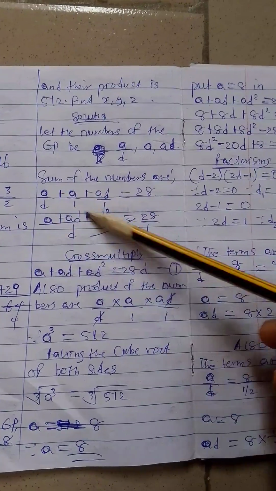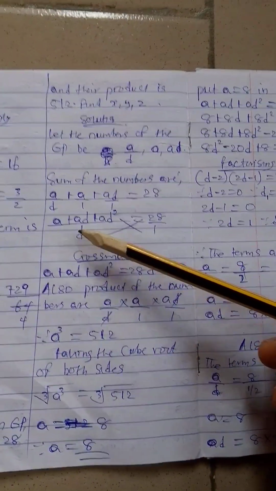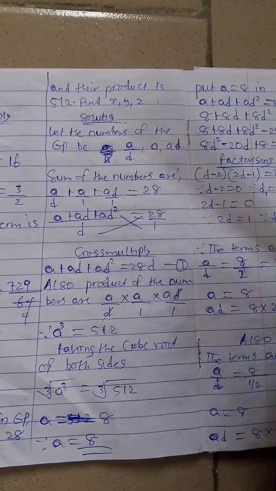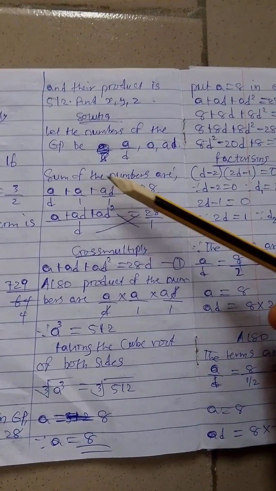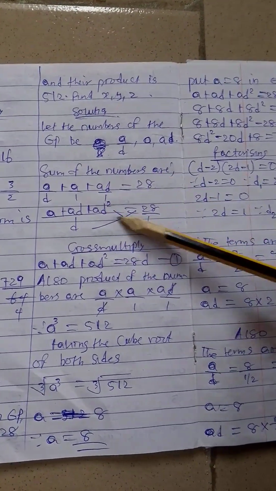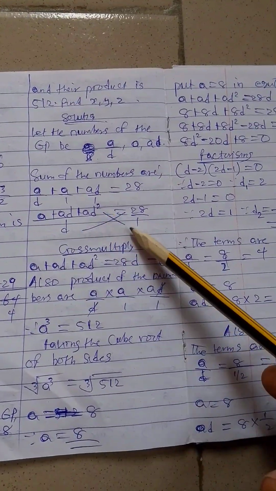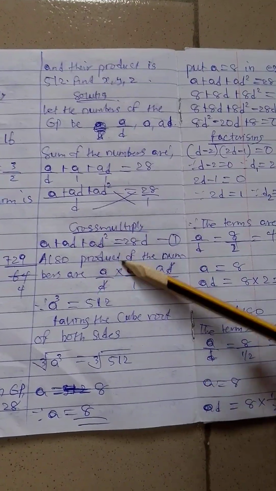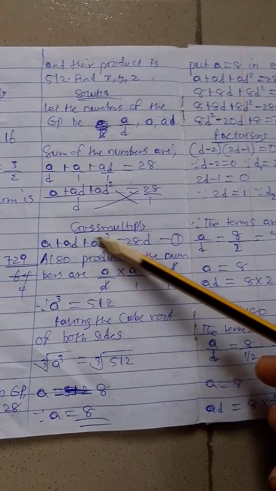If I add this using the LCM method, the LCM is d. d divided by d gives 1, 1 times a is a; d divided by 1 gives d, d times a is ad; d divided by 1 gives d, d times ad gives ad squared, all equal to 28 over 1. Cross multiplying, everything here multiplied by 1 is the same as a plus ad squared, which is equal to d times 28, that is 28d. I call this equation 1.